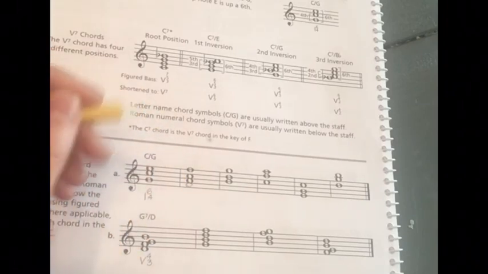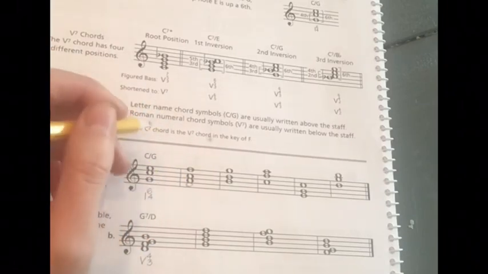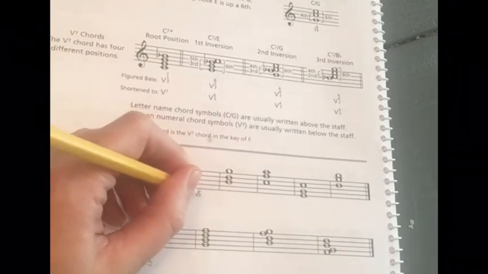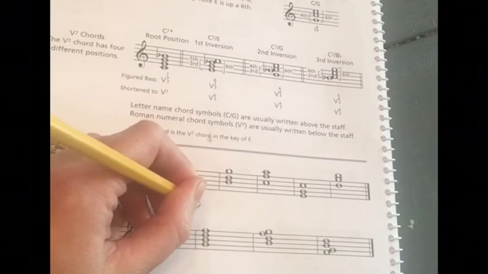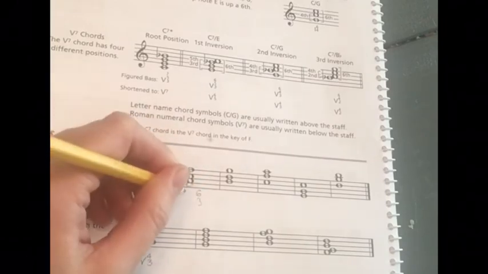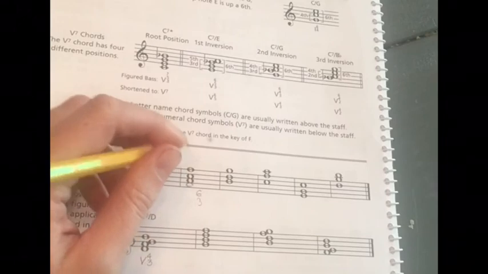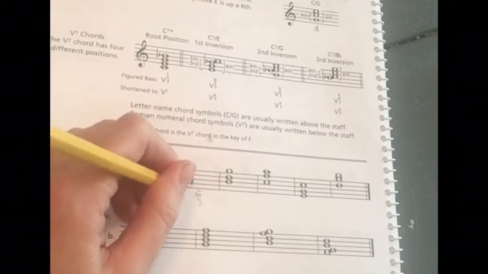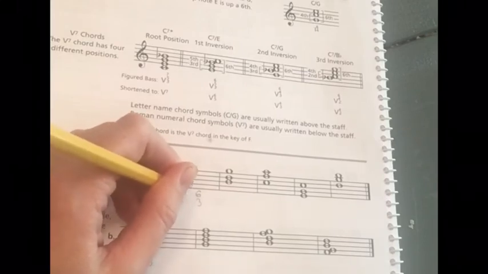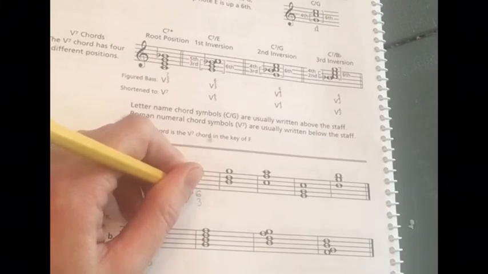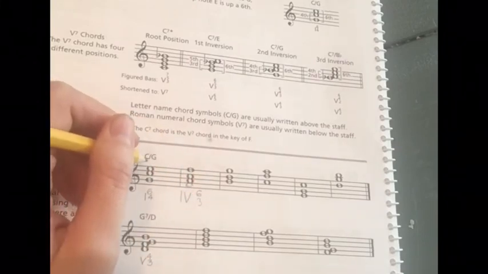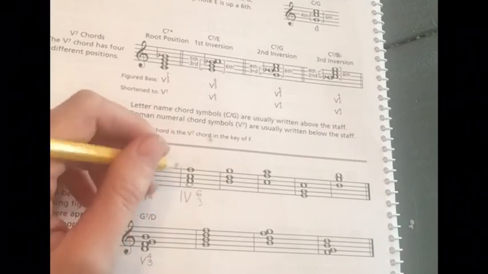We moved one note, so we know it has to be 6/3. Now in the key of C major, F is 4, and that's a perfect interval. So capital IV 6/3 in Roman numerals.